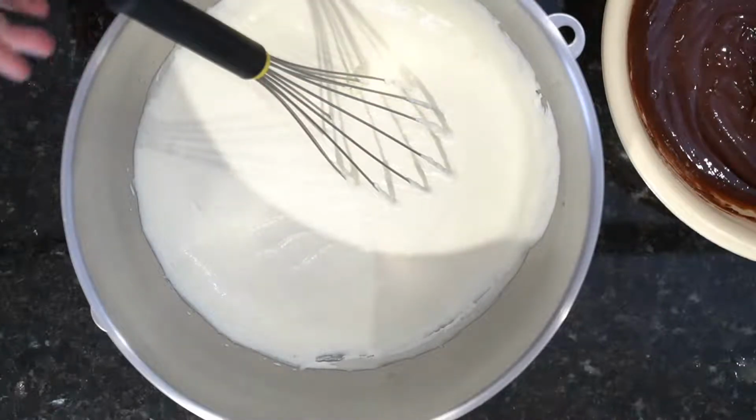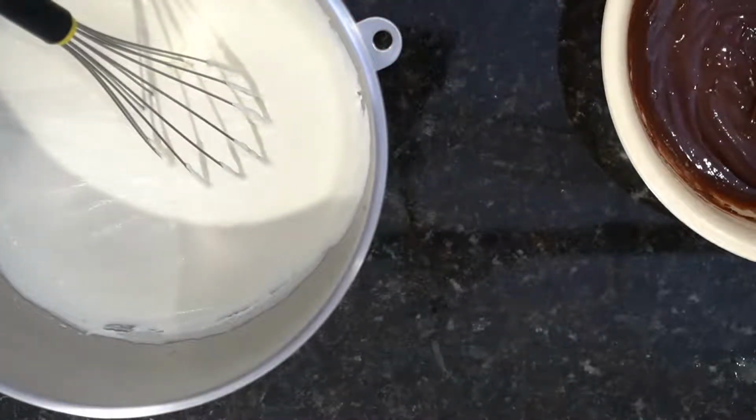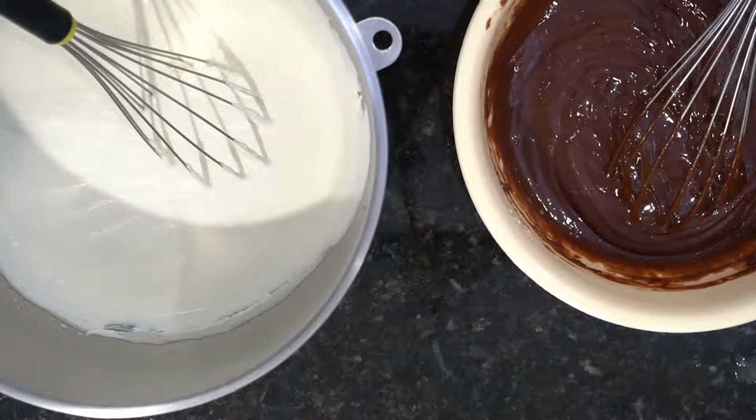But if I whip it too much, then it can go too far, and I can't then get it into my mousse. Helen's got a question for you here. Oh, go on. It's a hard one.